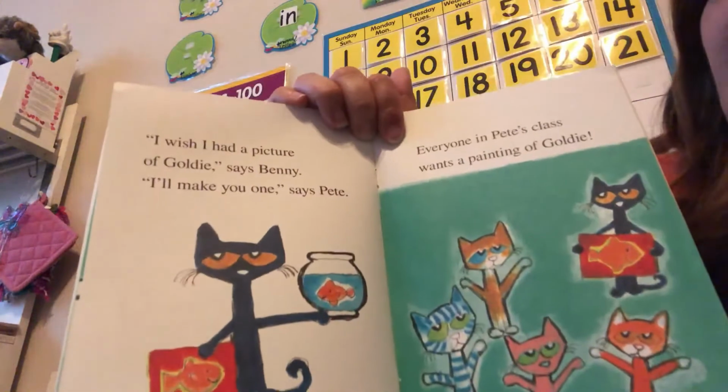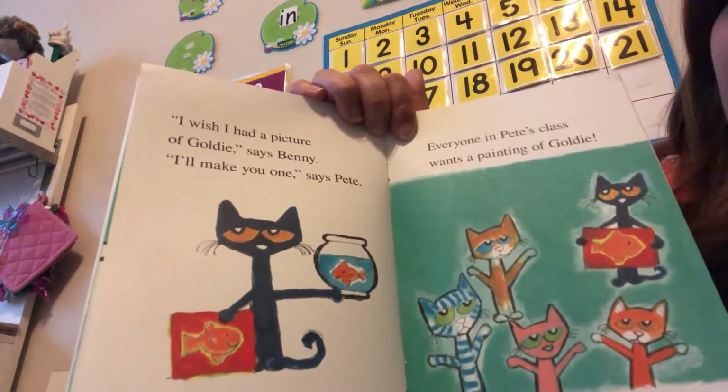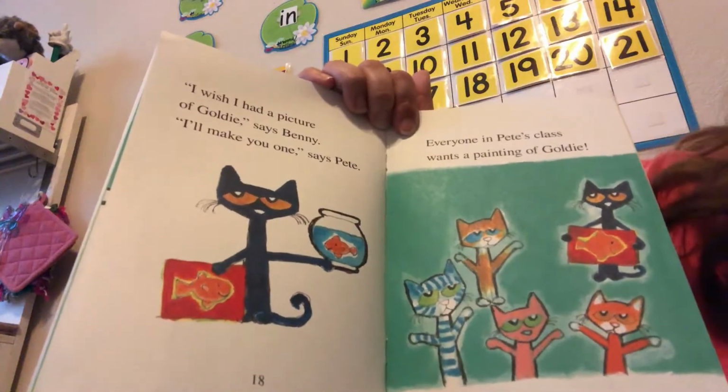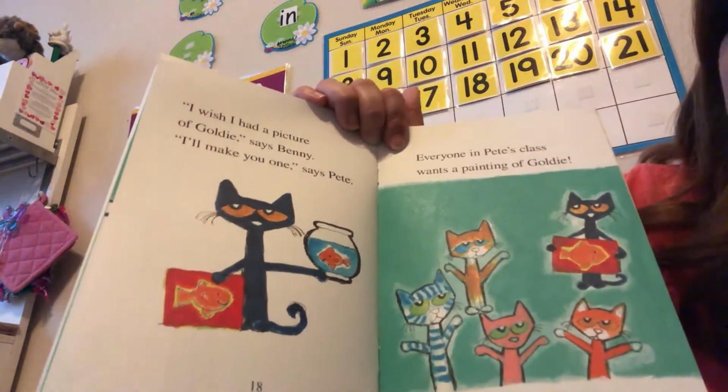I wish I had a picture of Goldie, says Benny. I will make you one, says Pete. Everyone in Pete's class wants a painting of Goldie.